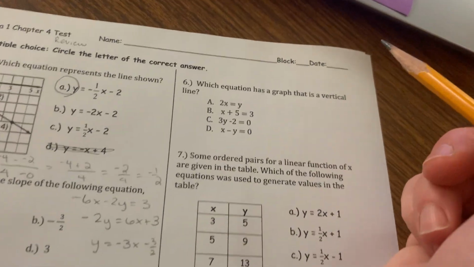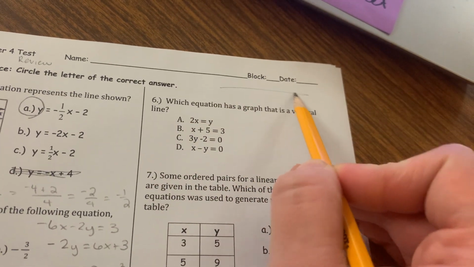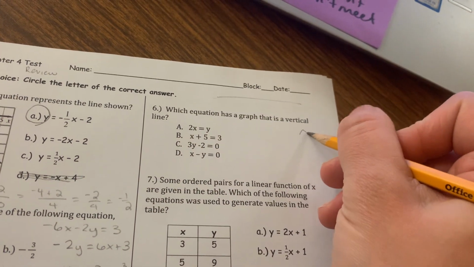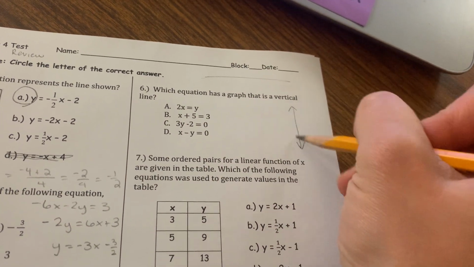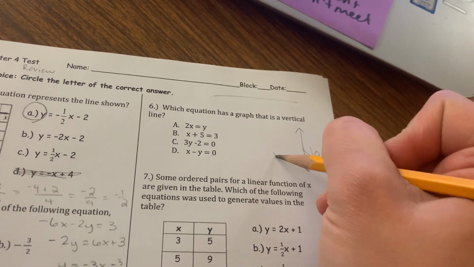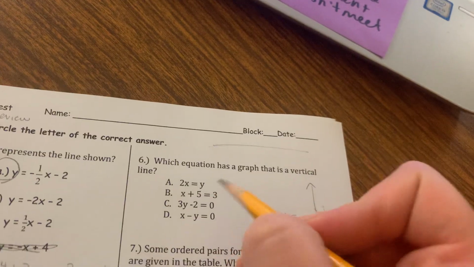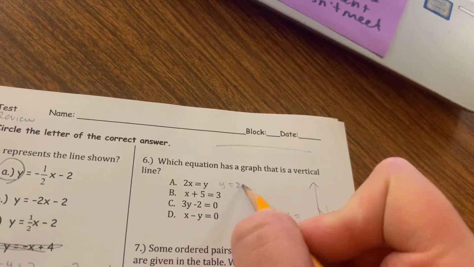Okay. All right, which equation has a graph that is a vertical line? Well, this is horizontal. Think of the horizon, the sun. And this is vertical. So when you have a line going up and down like this with no slope, it cannot be written in slope-intercept form, so it must be an x equals equation. So this is in slope-intercept form.